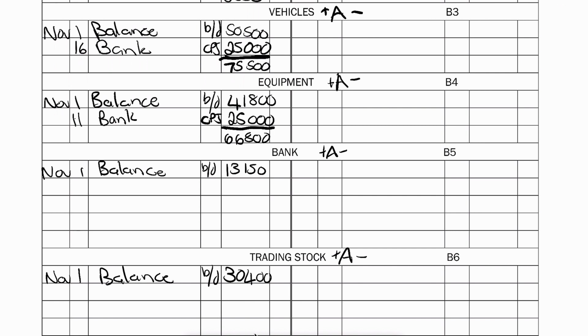Bank. Now, bank is a complicated one, or could be a complicated one, depending on how you look at it. Bank is an asset that increases on the debit side and decreases on the credit side. Now, if we look at when bank increases, that would be all the money that the business receives or has in its bank account. As it stands, we have 13,150 Rand in our account. There's two things that affect bank. Like I said, all the money that we receive. If we are receiving money, then bank is increasing. So we have our total receipts on our debit side.